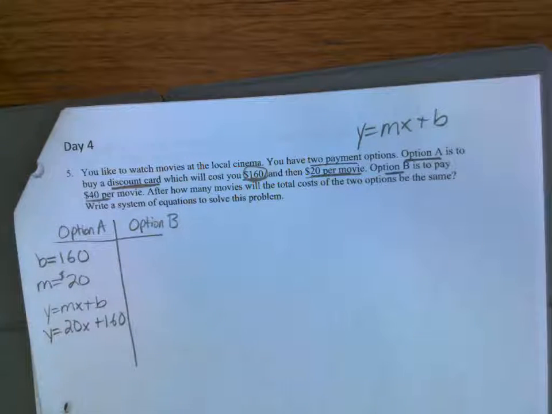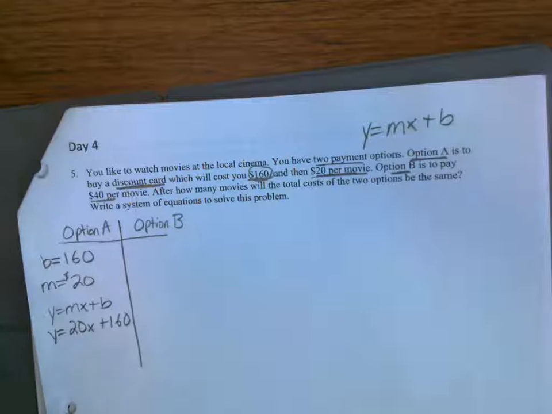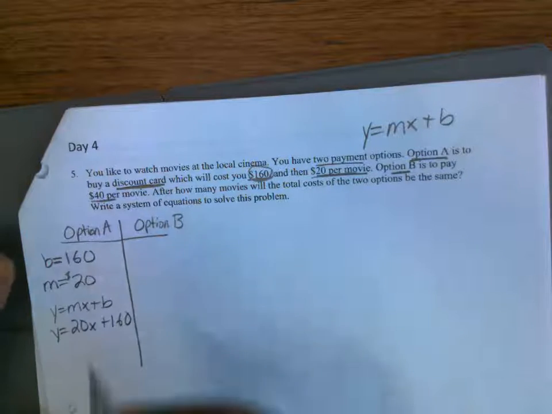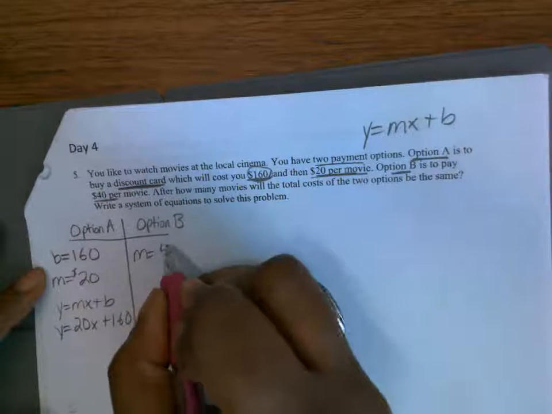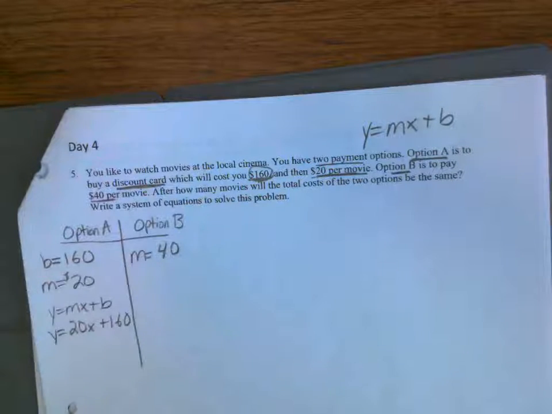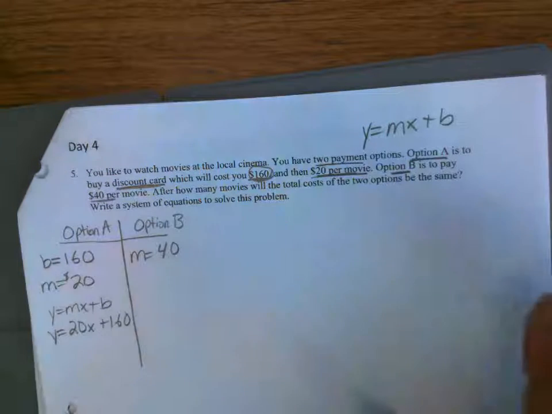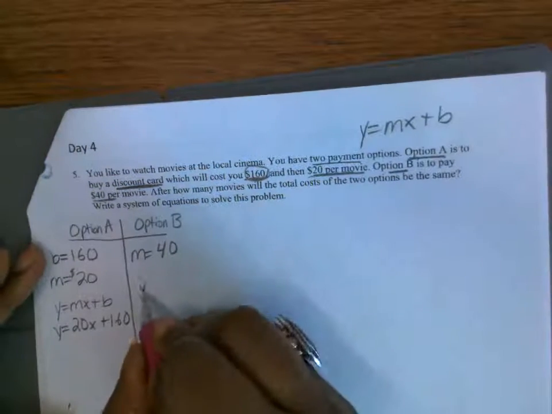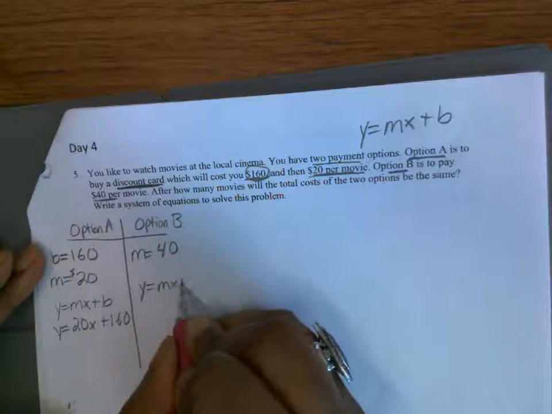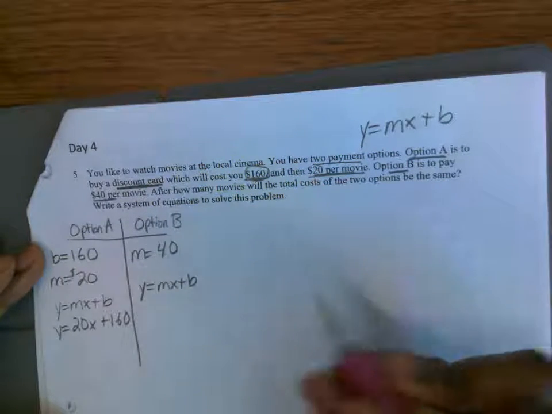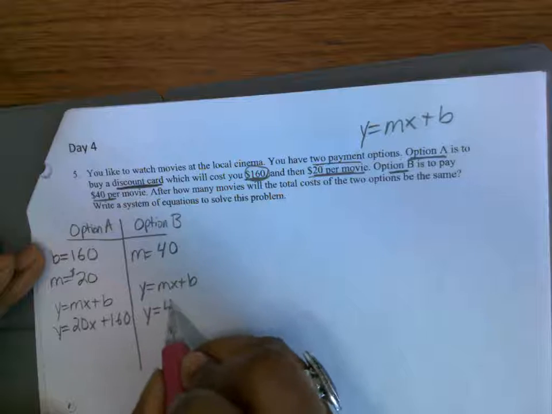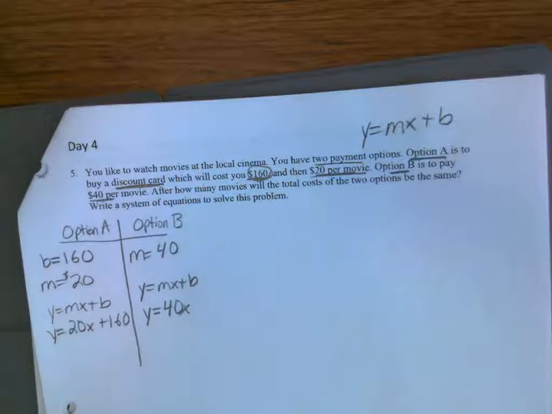Okay. Now I read option B. Option B is to pay $40 per movie, period. So they gave me a rate of $40 for every single movie. No discount pass, no starting amount whatsoever. That's it. So when I write my equation in slope-intercept form, y equals mx plus b, that's just going to be y is equal to 40x. That's it. There's no y-intercept.